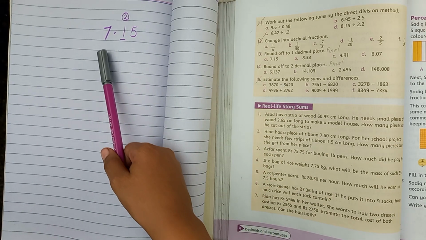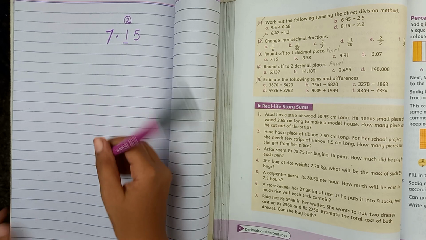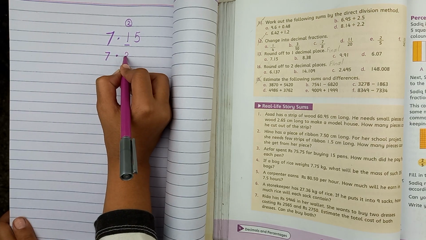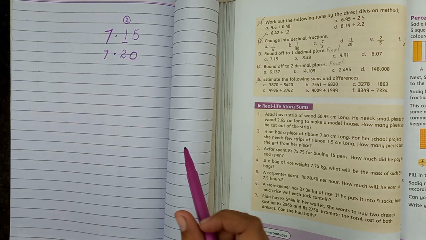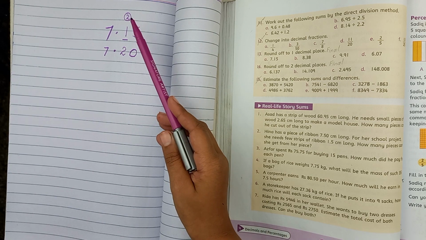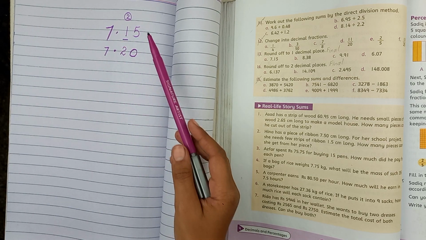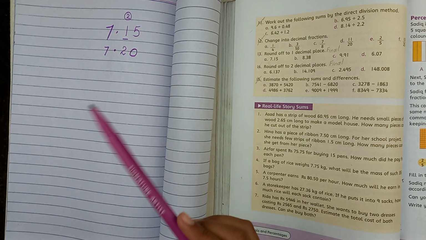Don't think you're going to write 7.25. No, you're going to write it like 7.20. See the difference? 2 comes here, 7 stays the same, and instead of writing 5, we write 0. This is what you do.